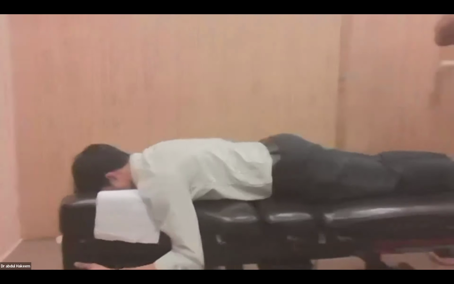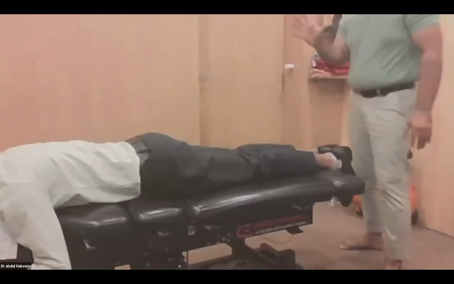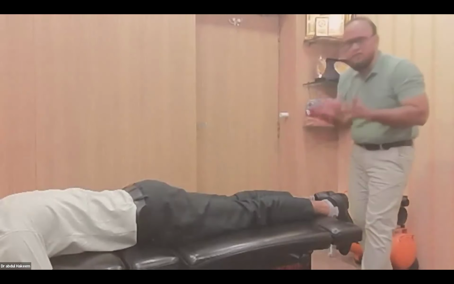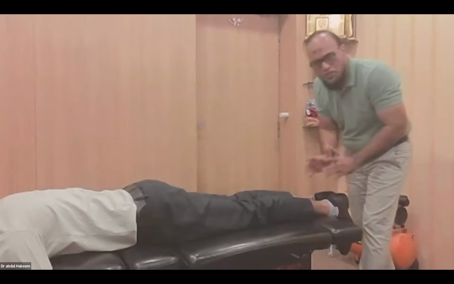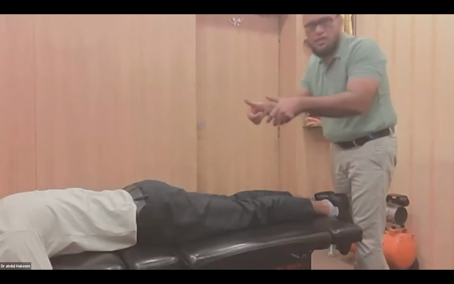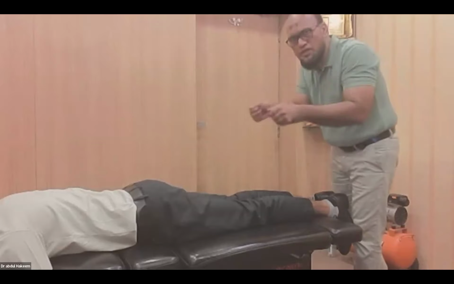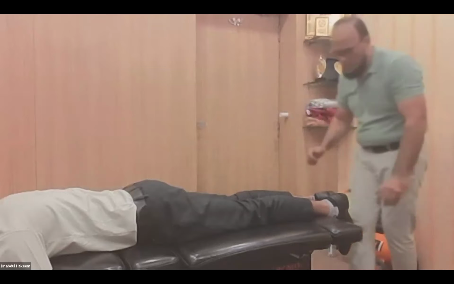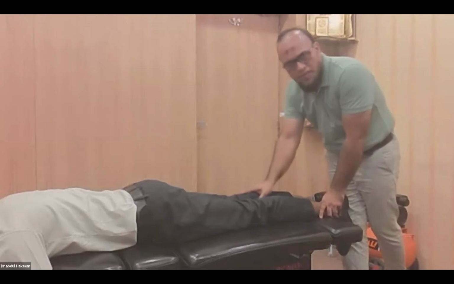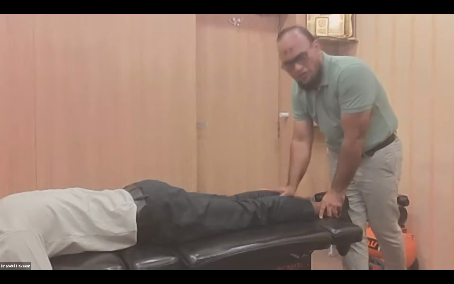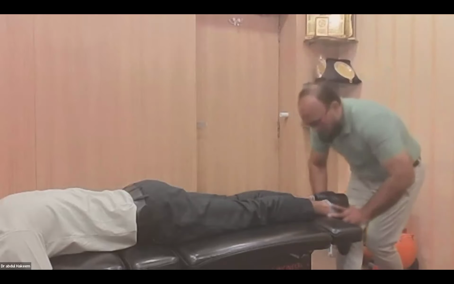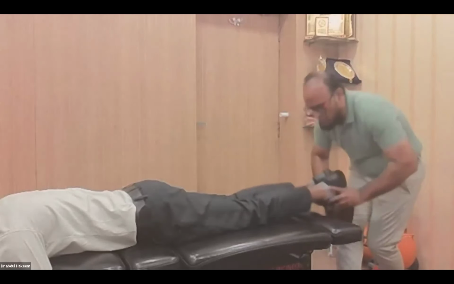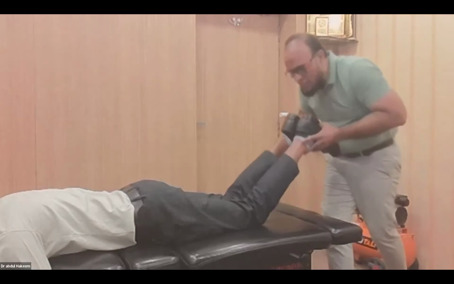If you find positive Derifield, in case of positive Derifield, always the extended leg will be short. During the flexion, it will become equal or more than the opposite leg. This is positive Derifield. My reference limb is right leg. This is the extended position. I will go all the way to the flexion.